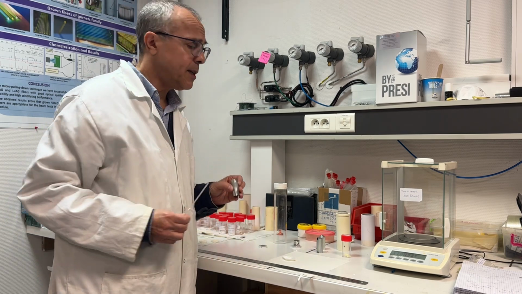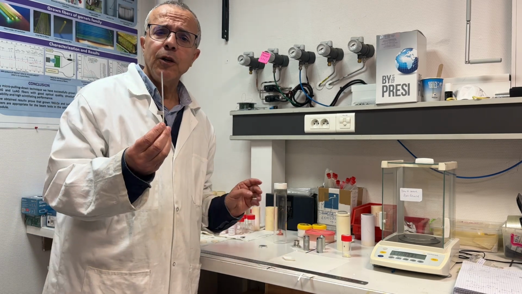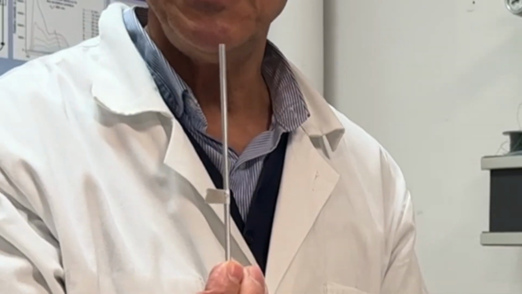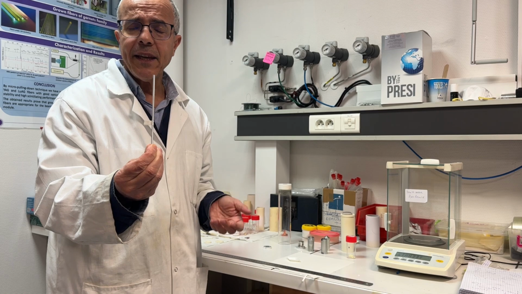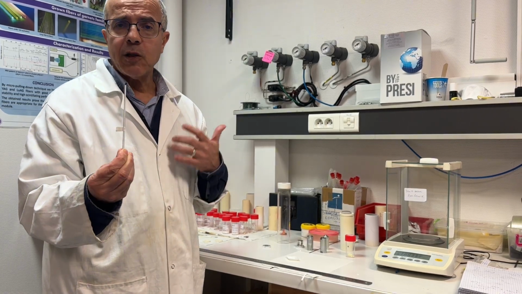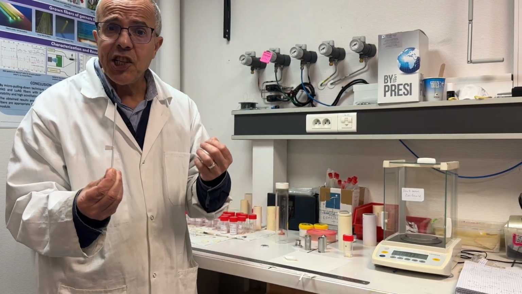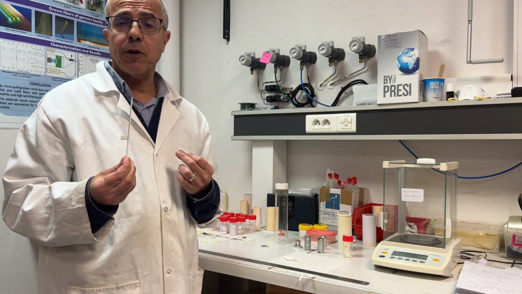It is the seed. As I told you, the seed is a very important tool which allows us to obtain the orientation that we need. The orientation is very critical for the application.